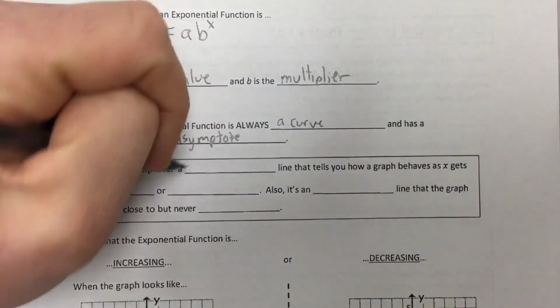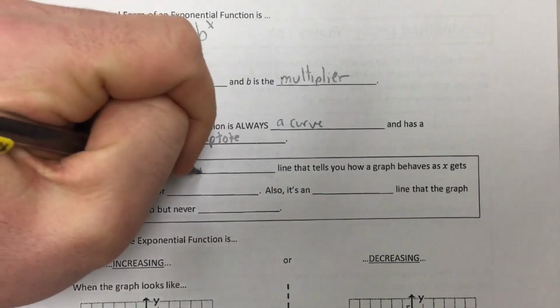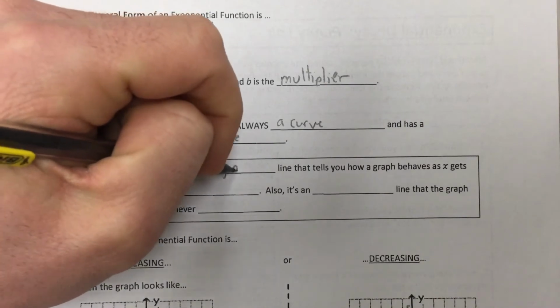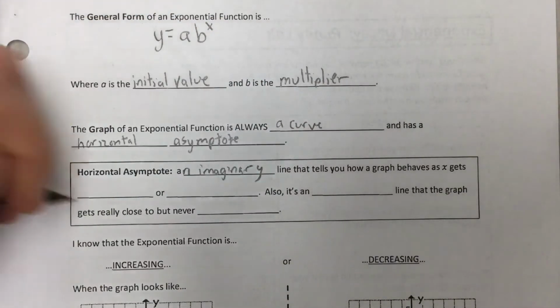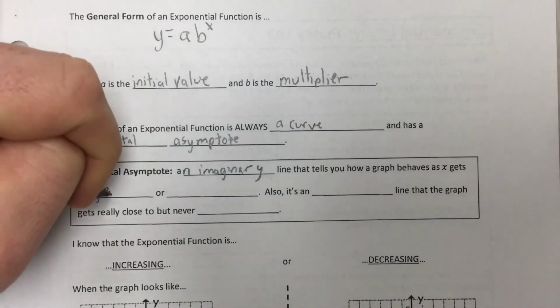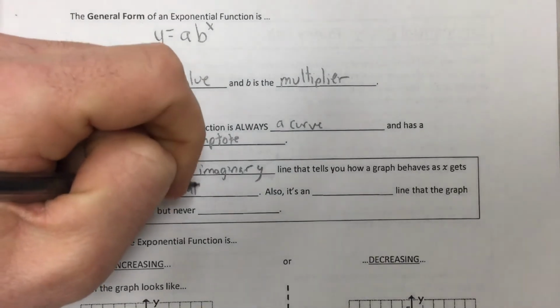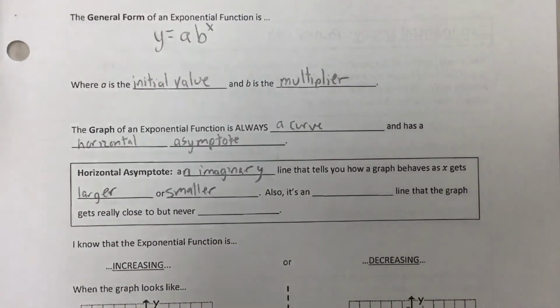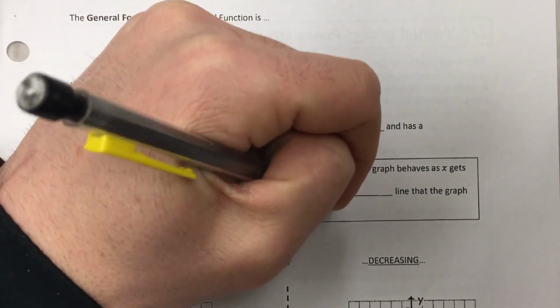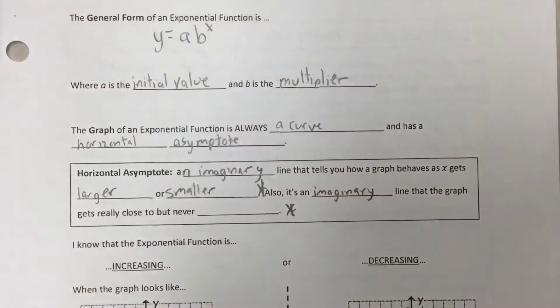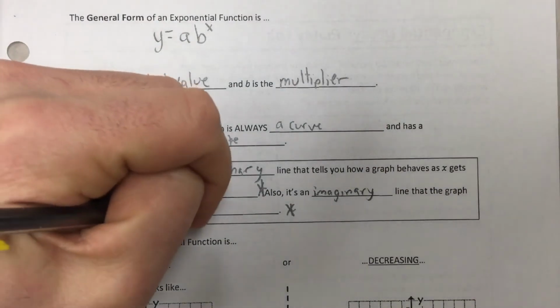So the book definition is an imaginary line that tells you how a graph behaves as x gets larger or smaller. This is what I like. It's an imaginary line that the graph gets really close to but never touches.